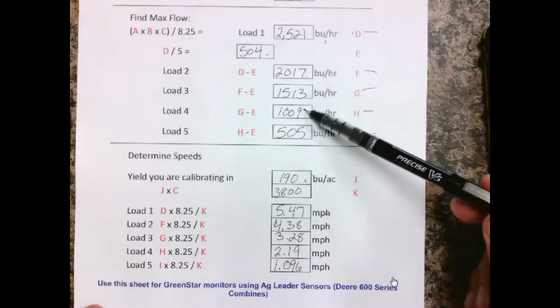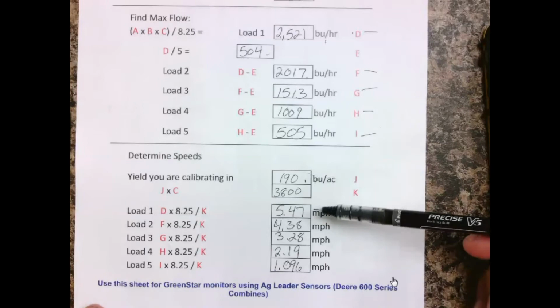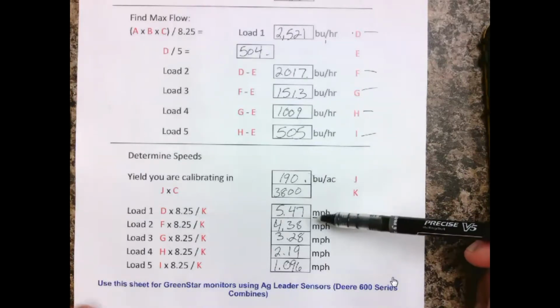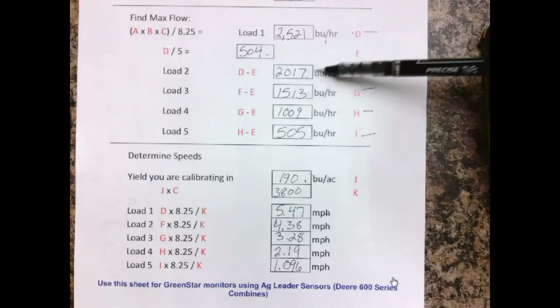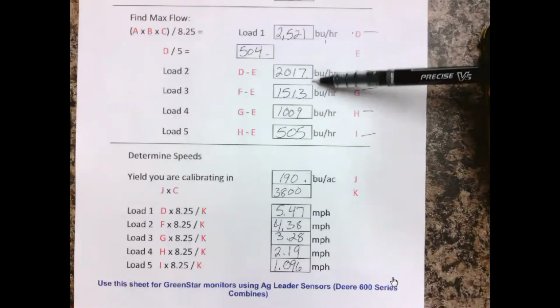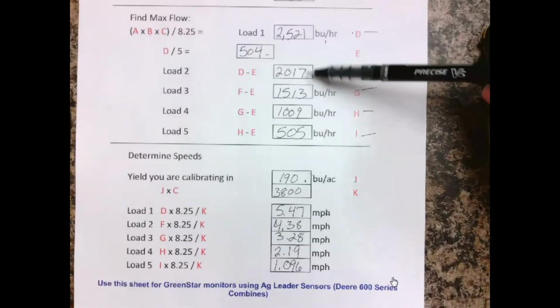So these are the flows that we're actually trying to hit, but it's very important that you watch your speed and set your speed in the combine. If you try to set your speed off of the flow, so if you go to your bushels per hour page and you watch it and you try to get close to 2,000 bushels per hour as your flow, one thing, the monitor's not calibrated yet, so it may not be reading your bushels per hour correctly.